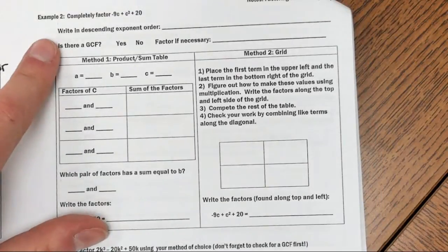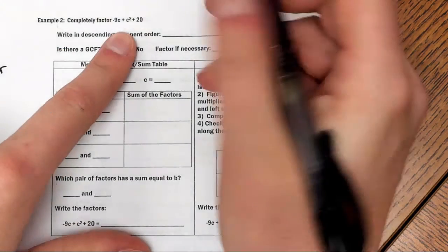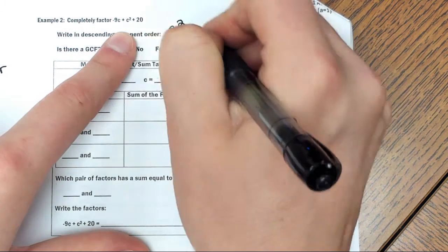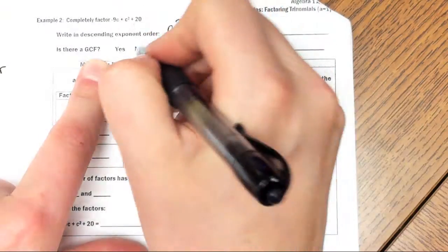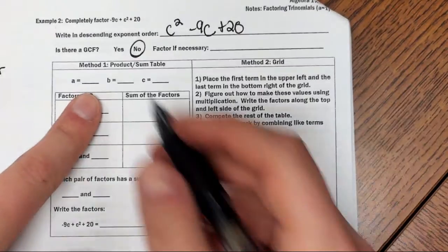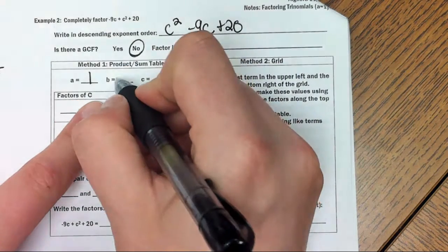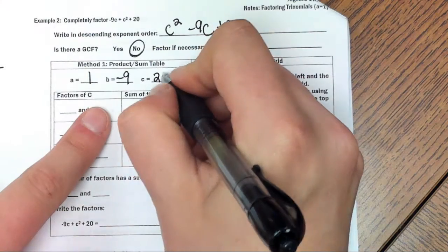All right, example number 2, we're going to completely factor negative 9c plus c squared plus 20. So we first need to write this in descending order. So we're going to start with c squared minus 9c plus 20. Is there a GCF in all of those terms? No, there is not. So then we're going to identify A, B, and C. My A is 1. My B is a negative 9. Don't forget there's a negative 9 in there. And then a positive 20.